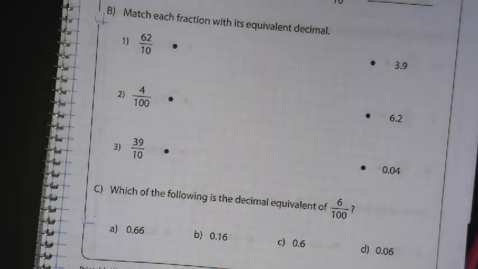All right. You okay? Finish the page in 3 minutes.